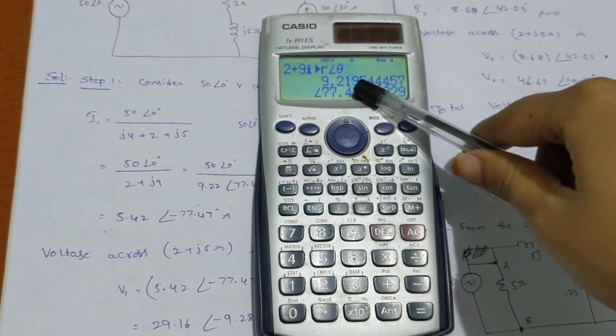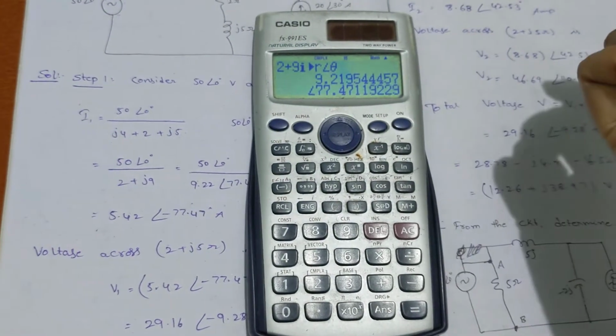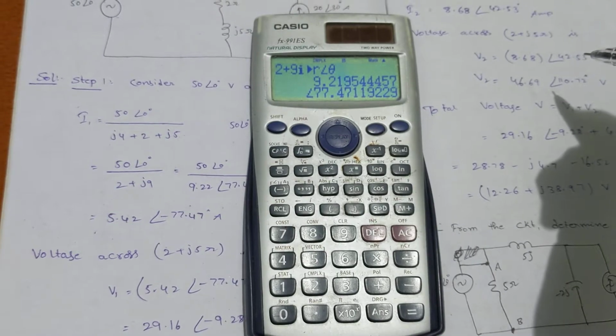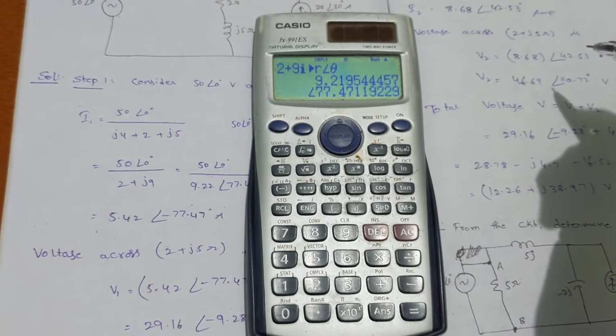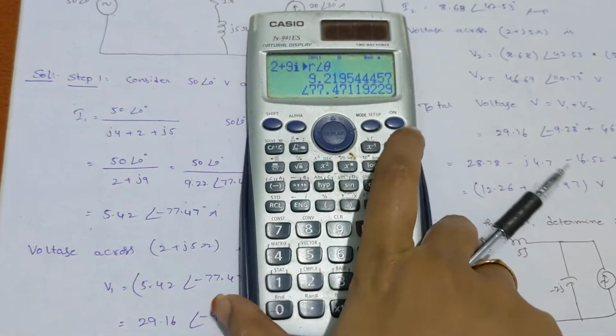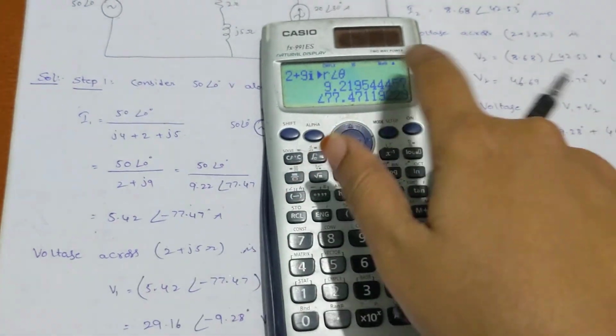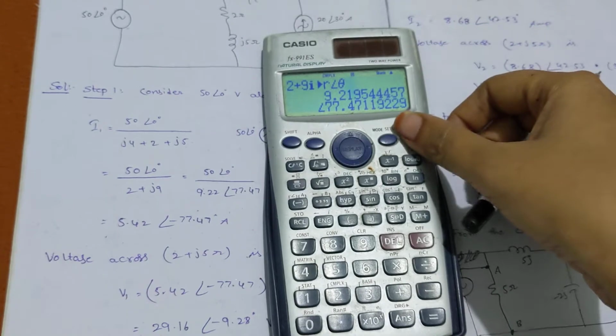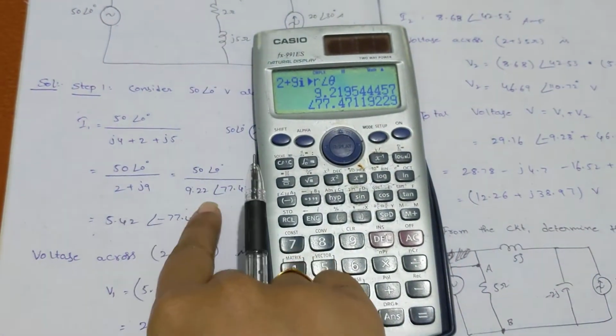So 9.219. The third decimal element is greater than 5, so I just added 1 to round it off. So 9.22 angle of 77.47 degrees. Okay, so this is the denominator. So I just converted the rectangular into polar.